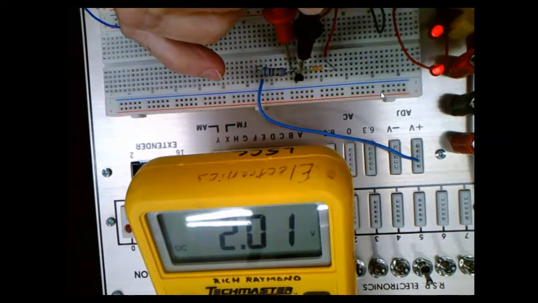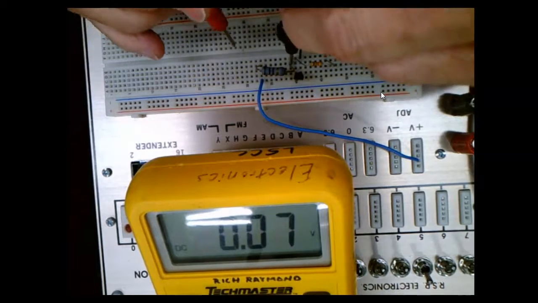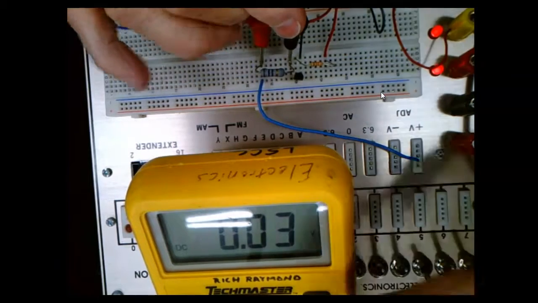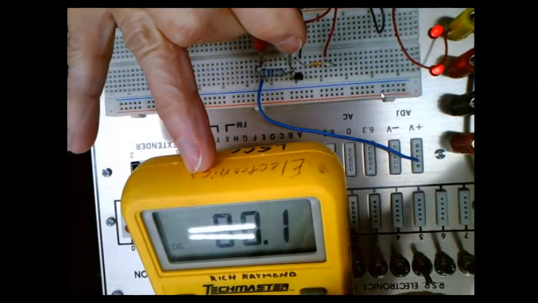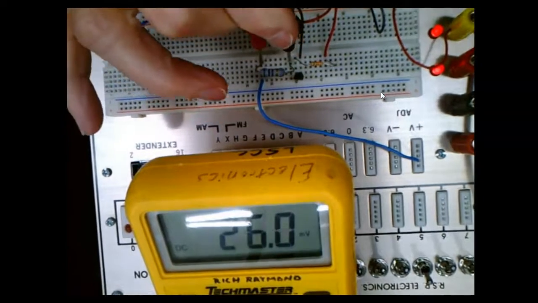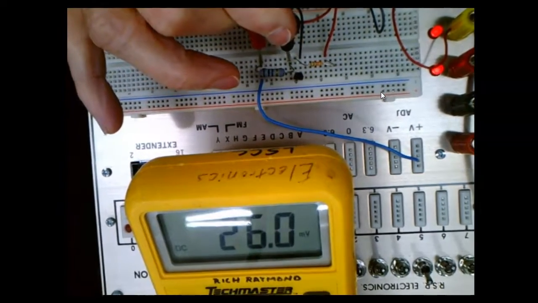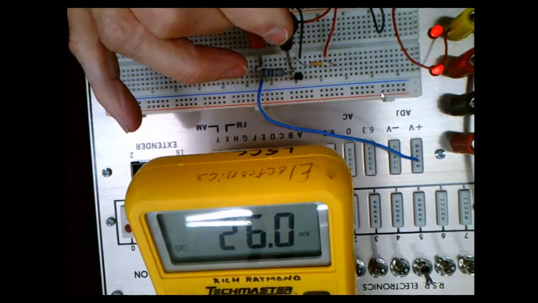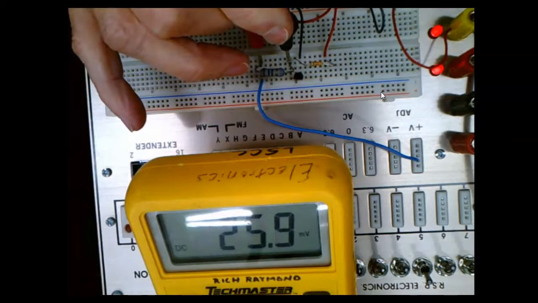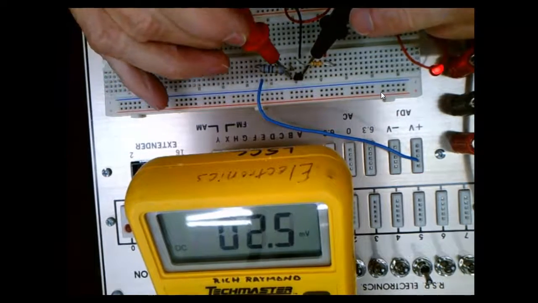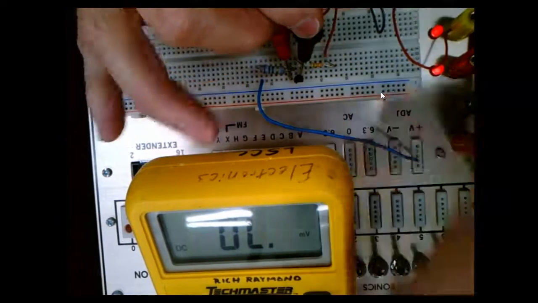All right. VR2 measures 26 millivolts. We okay? I'm going to go to 4 volts, voltage emitter.